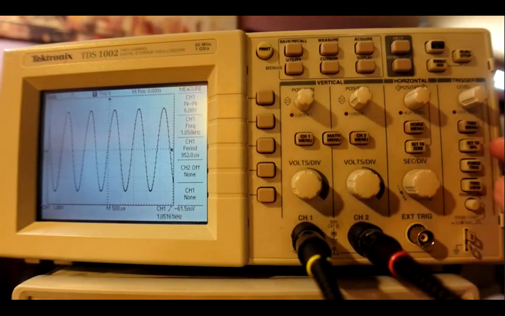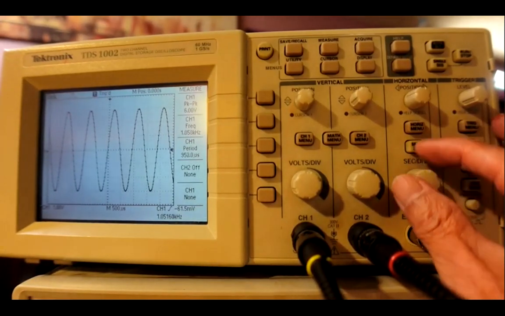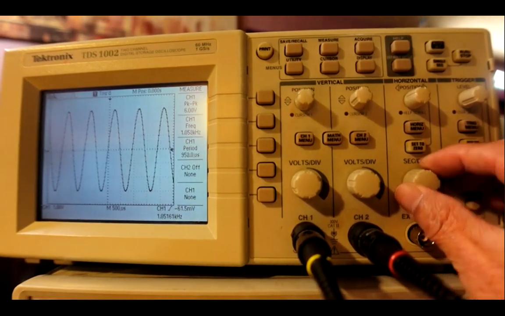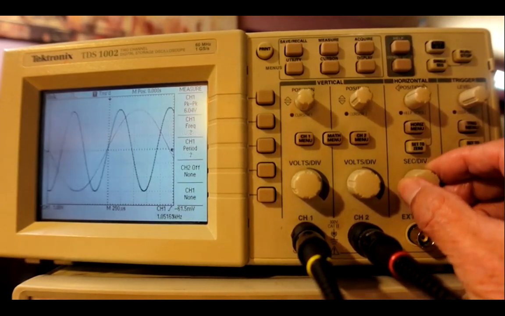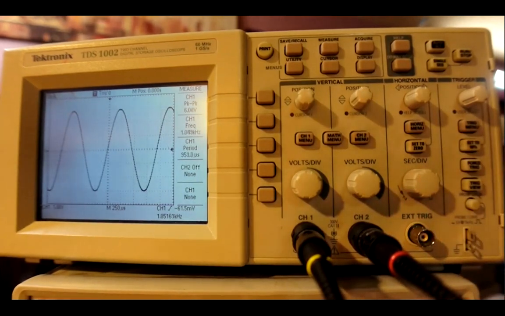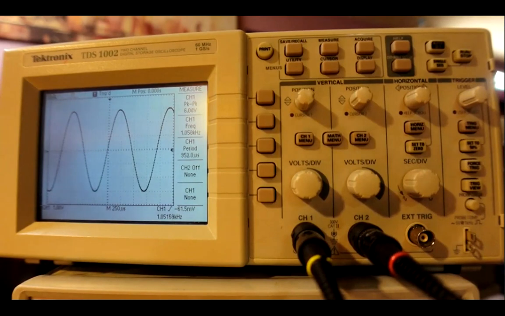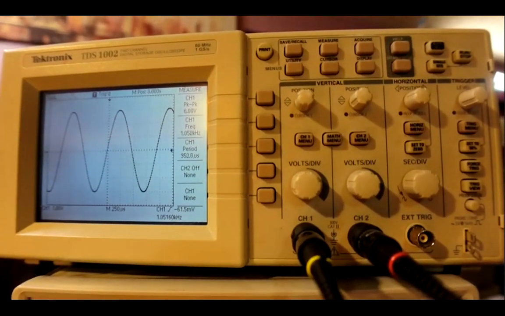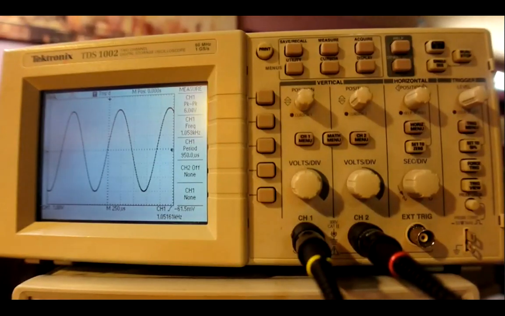Okay, if you want to see it better, you can change the time here. You see that? You can change it, you can see better. However, the value, they're not changing at all. Okay? So make sure you understand how to work with the generator and how to work with the oscilloscope.